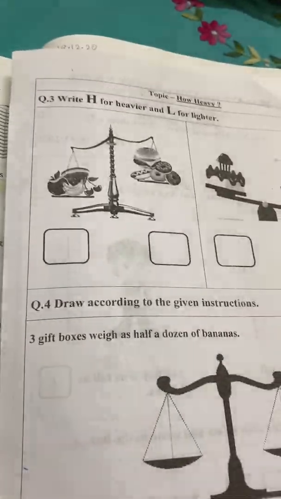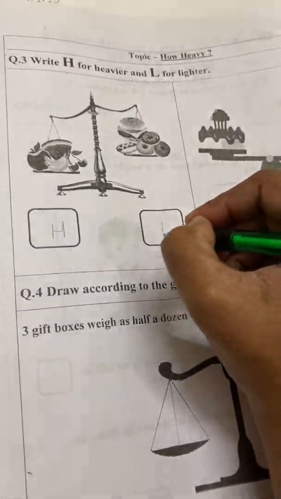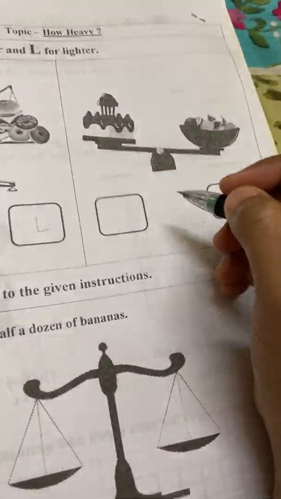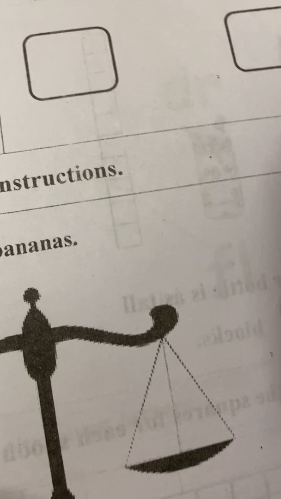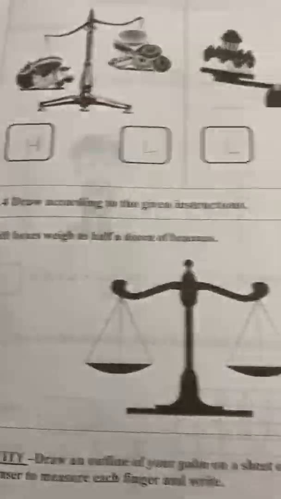H for heavy, L for light. Here the fruits are heavier, the junk food is lighter. Again, the fruits in the basket are heavier, H for heavy, and the cake, as you can see, is light.